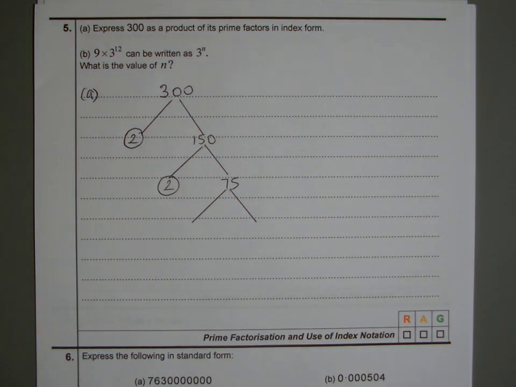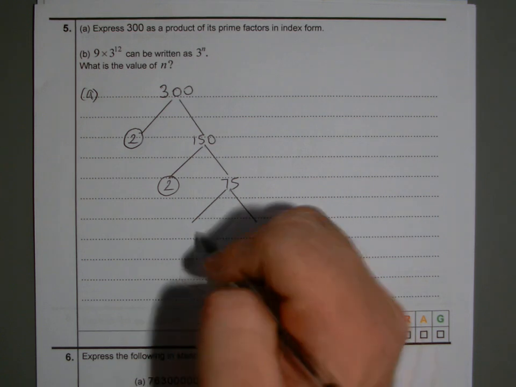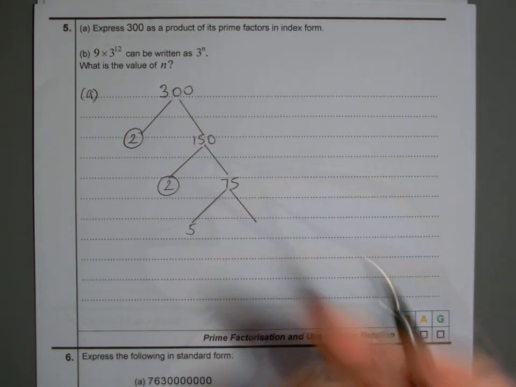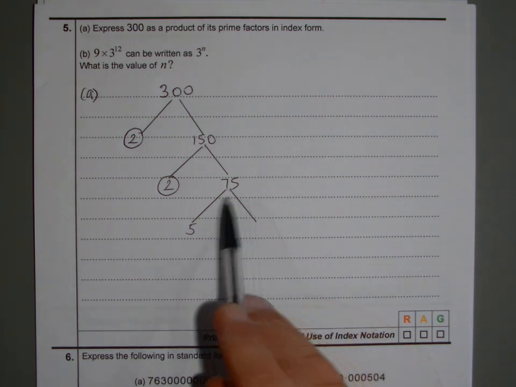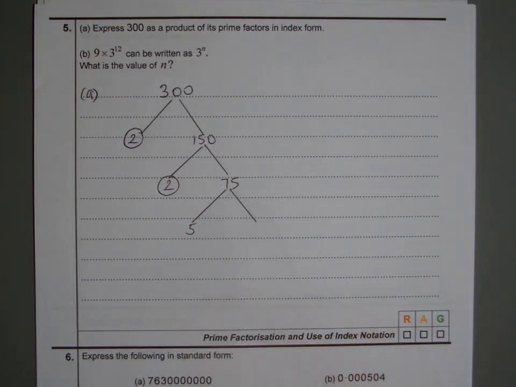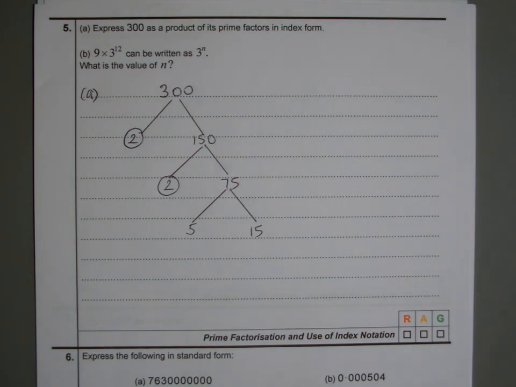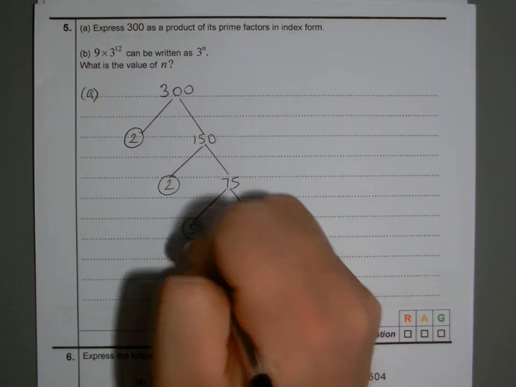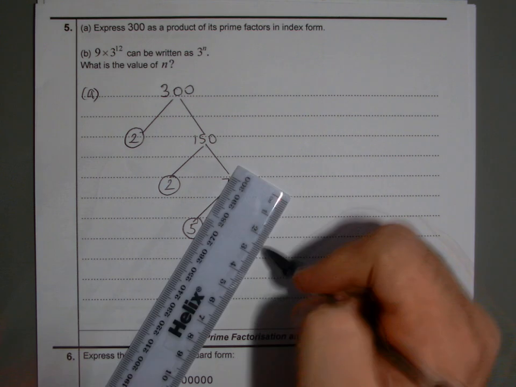You might come up with different pairs here. I know because it ends in a 5, 5 will go into it. So that's one way of seeing what divides into 75. The question is, how many times does 5 go into 75? You'll work it out to be 15. The same idea again, you circle the primes. Now 5 is prime, but 15 is not. So we keep going with another pair.